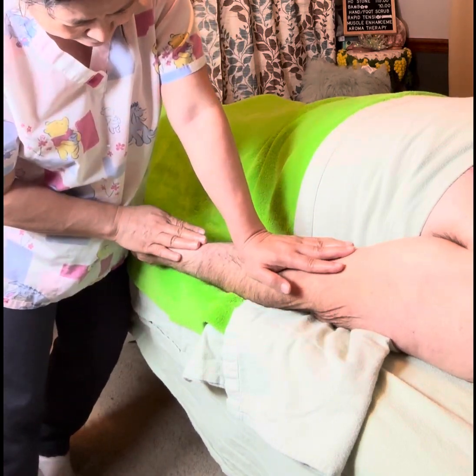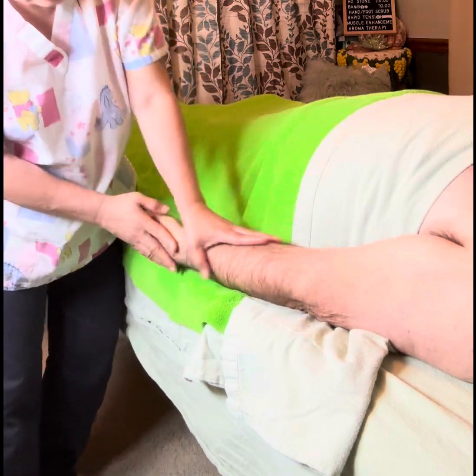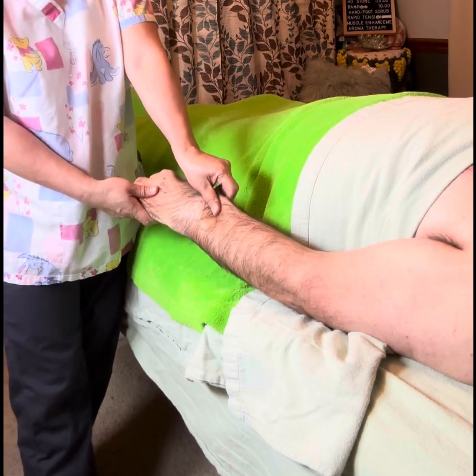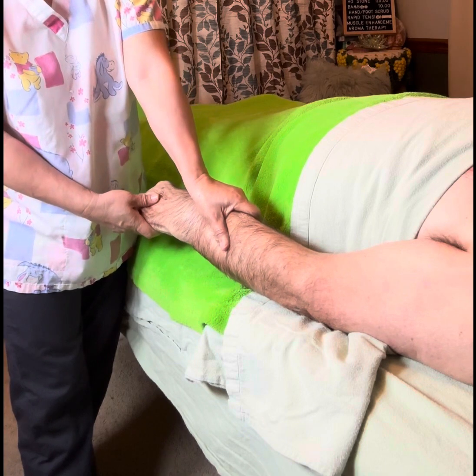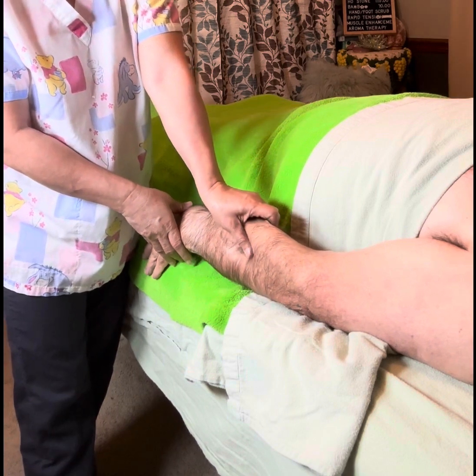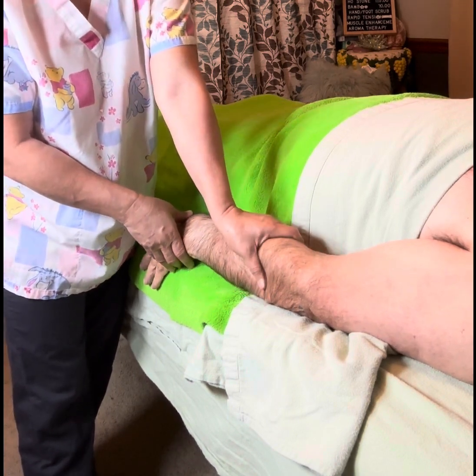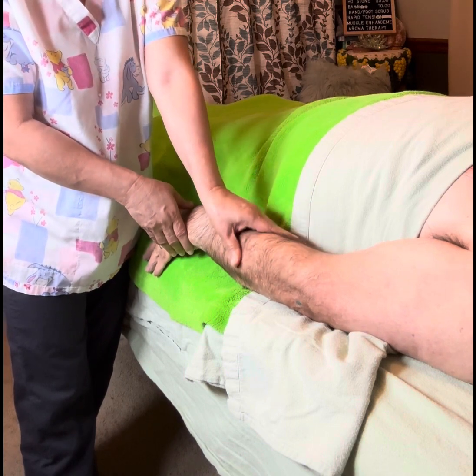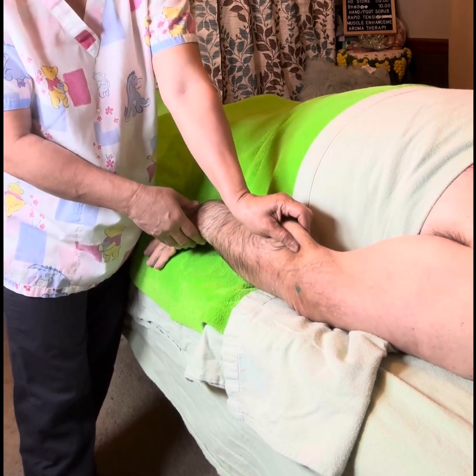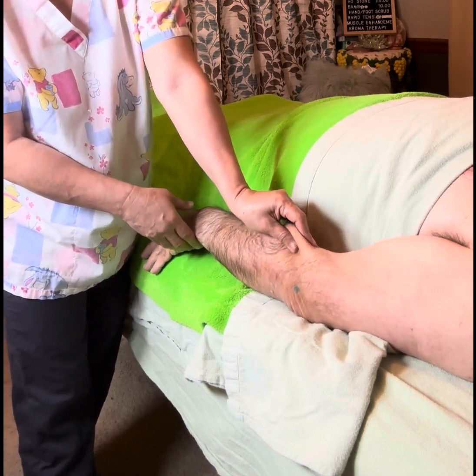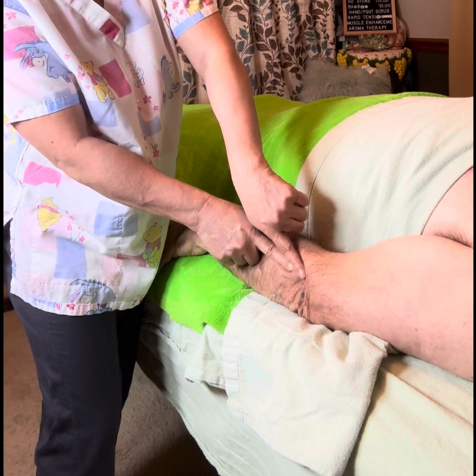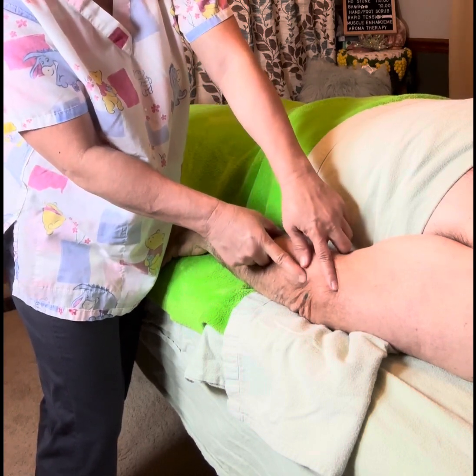After we warm up the area, now we're going to do petrissage on the whole supinator muscle. Make it very slow, like you're separating the whole muscle from the bone. This is petrissage. This time we're using the petrissage massage technique.